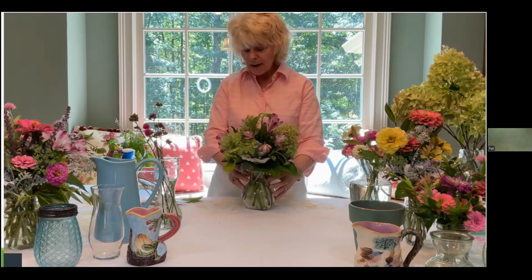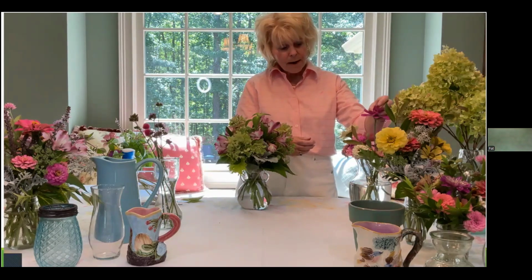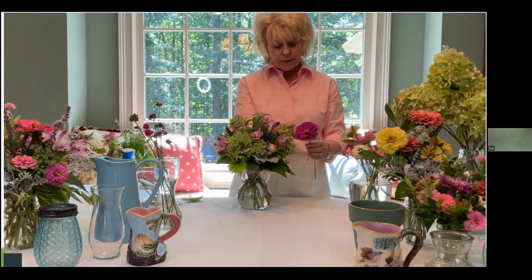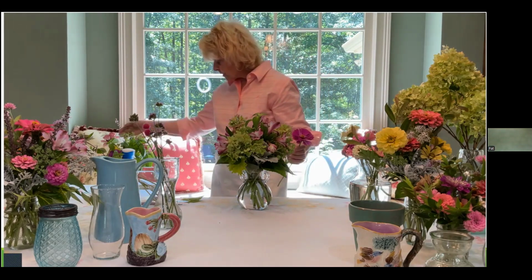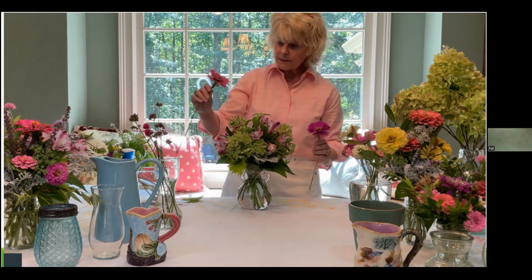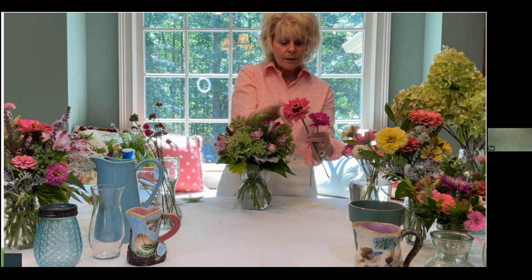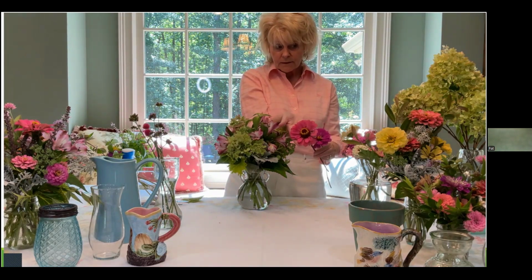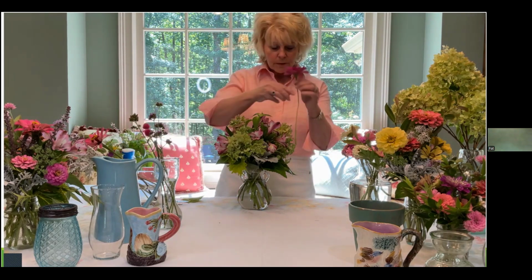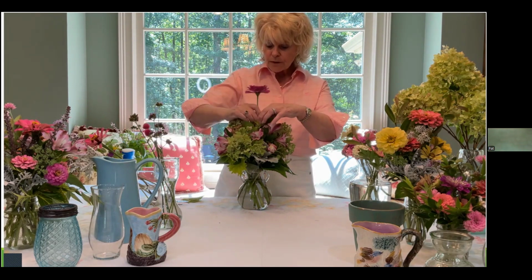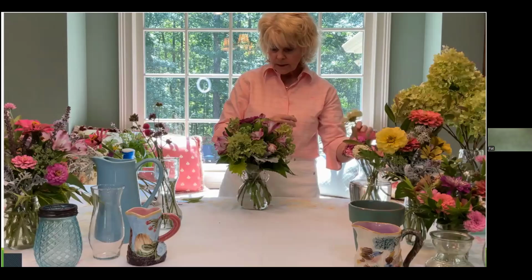Now I'm going to start with my zinnias. And zinnia is my very favorite flower to grow. My very favorite is the Benary Giant. This is a Benary Giant, and it's the largest flower head of any zinnia that you can grow. They were designed for the flower growers that grow flowers and sell them. So let's start out with that one.